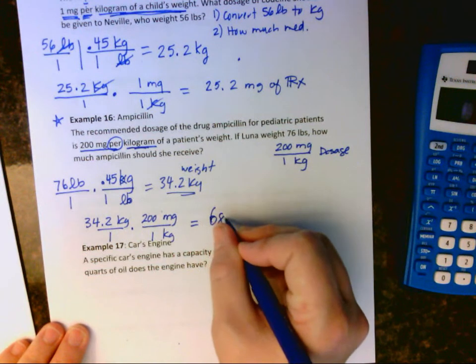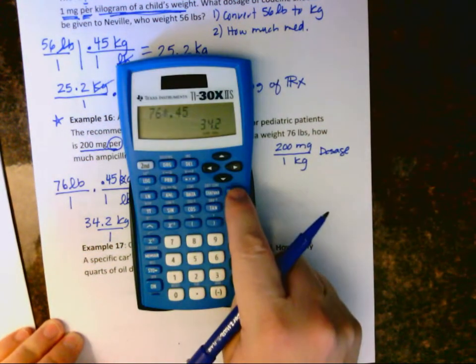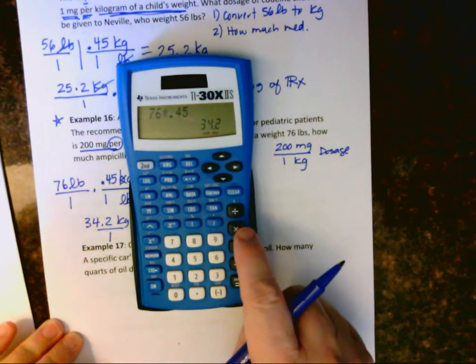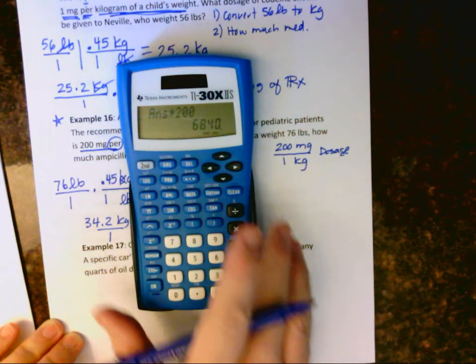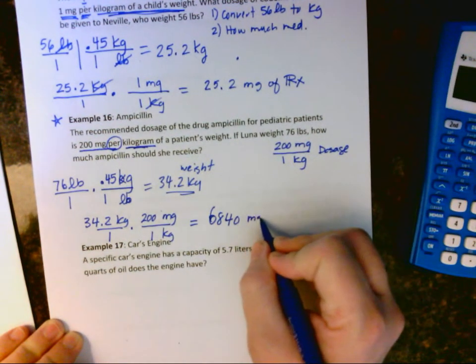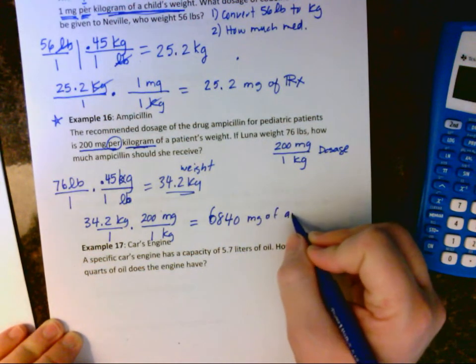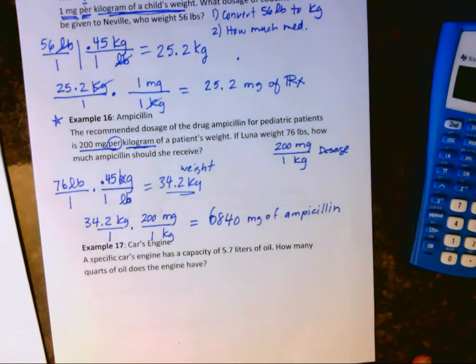6840. Let's double check that. So we have 34.2, and we're going to multiply that by 200. 6840 with a decimal at the end. 6840 milligrams of ampicillin. Okay, excellent.